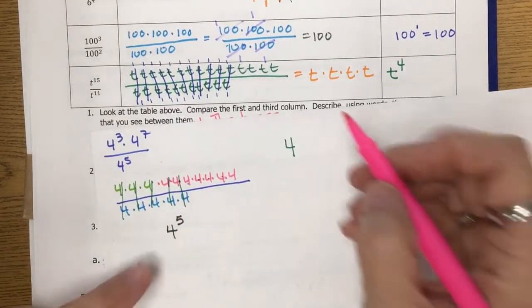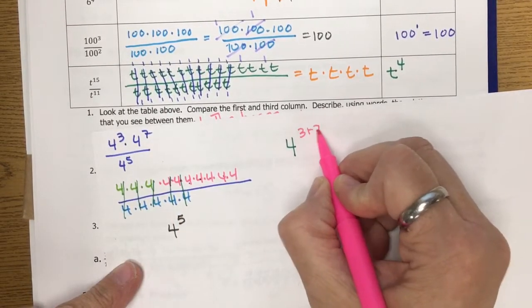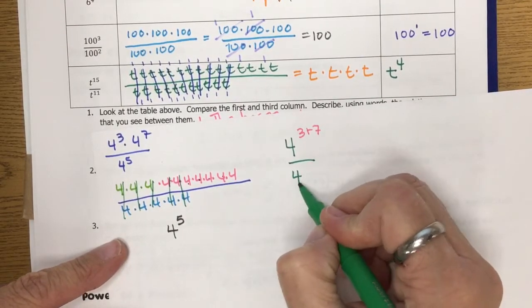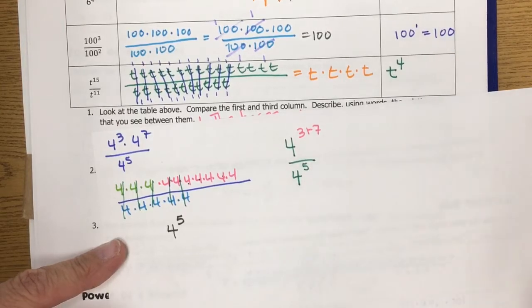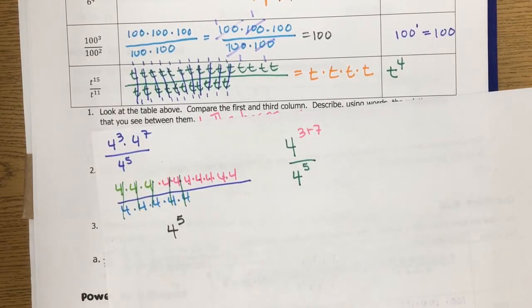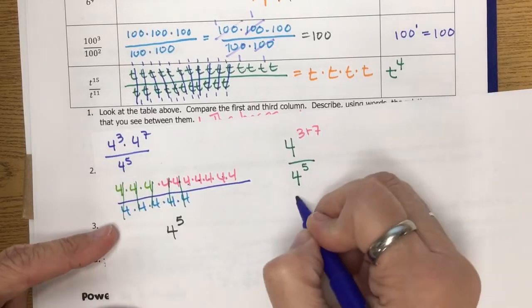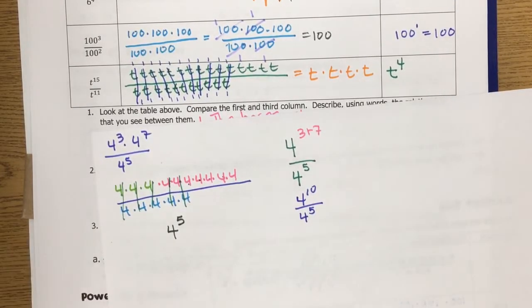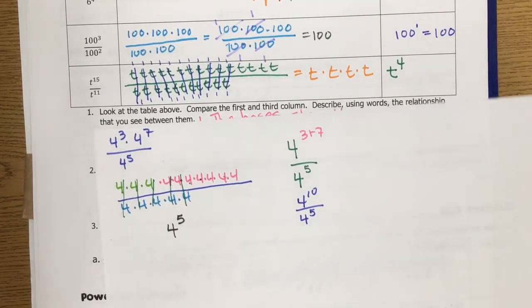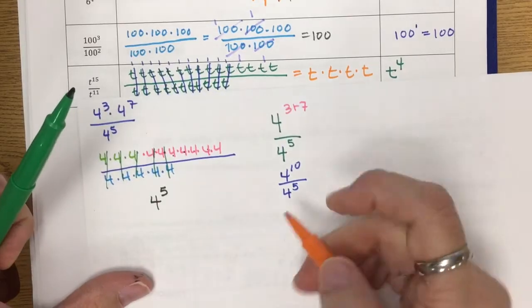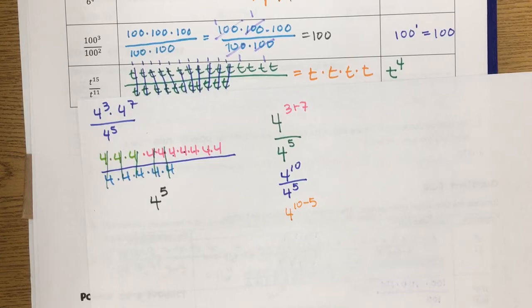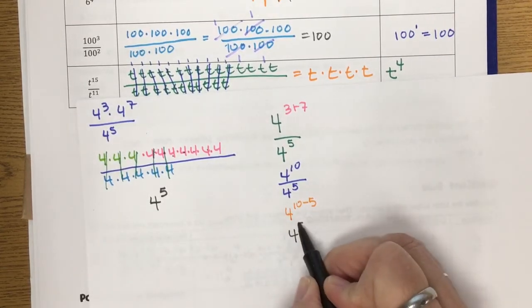So that would have been 3 plus 7 over 4 to the 5th. We haven't done anything with that yet. So then I have 4 to the 10th over 4 to the 5th, and then I would subtract those. So I would have 4 to the 10 minus 5 and get the same answer of 4 to the 5th.